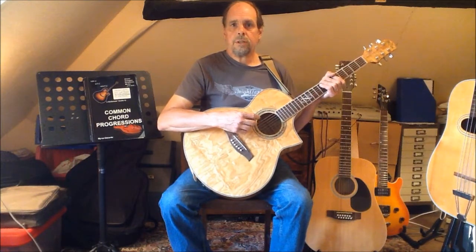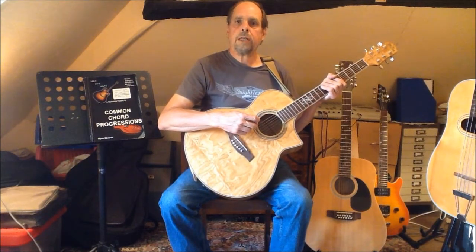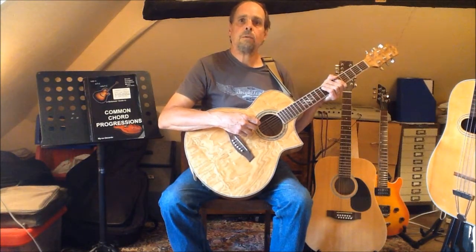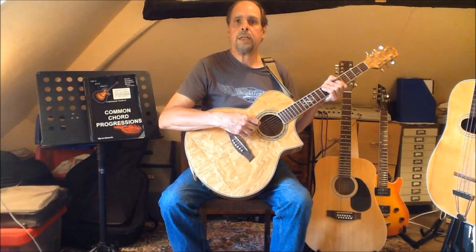We're now in a position to start looking at our common chord progressions in minor keys, and in our next video we're going to start to do just that with the 1-4-5 progression in minor keys, paying particular attention to the 5 chord, which it turns out is rather a special case in minor keys.